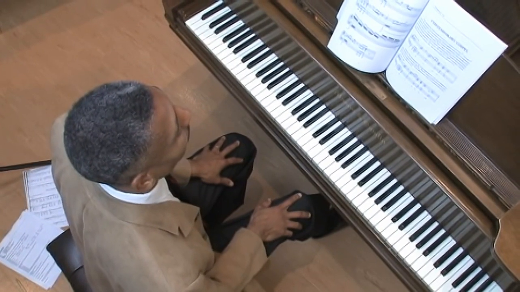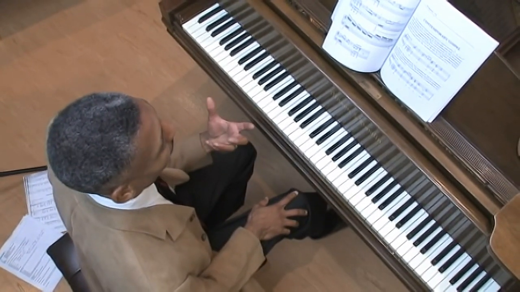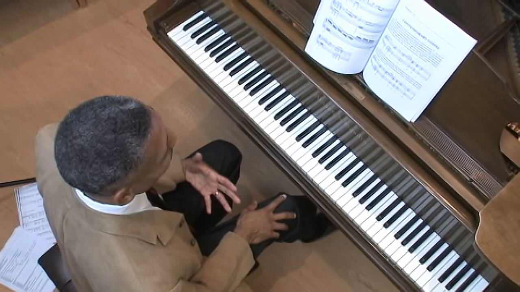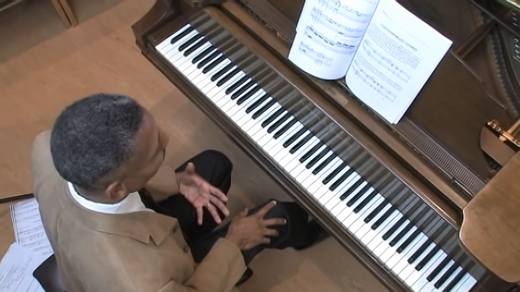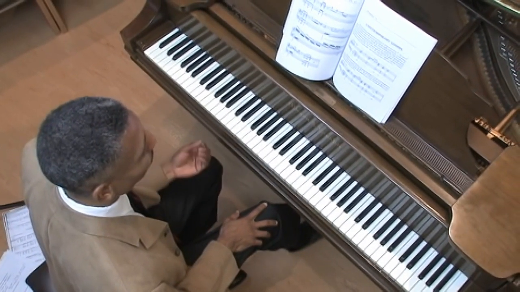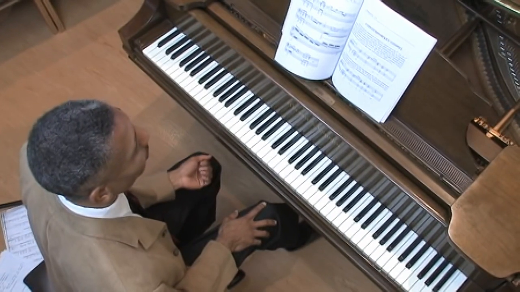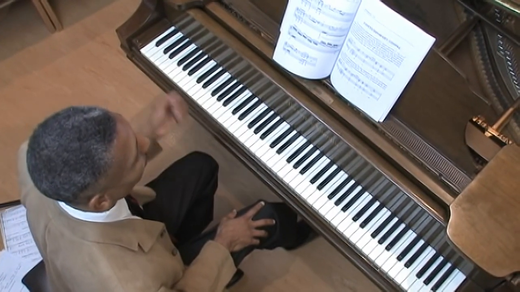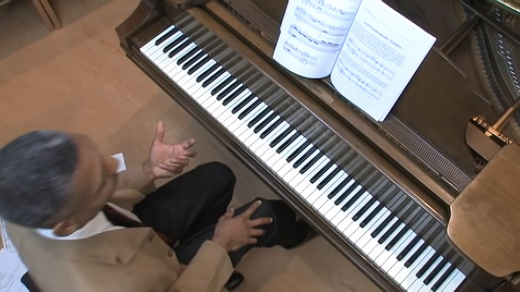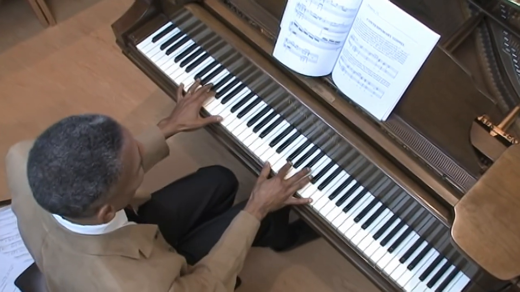Example 100A is kind of a basic progression, and then we're going to go the same progression, 100B, demonstrating the same progression, but with chord substitutions and variations, using the 2, 7, and 5, the 11th chords and things of that nature. Example 100A.